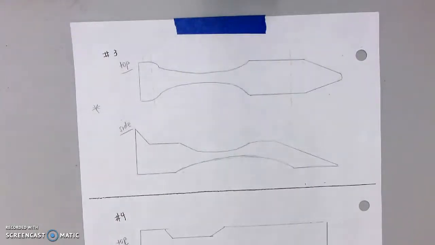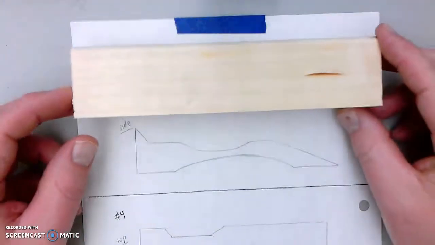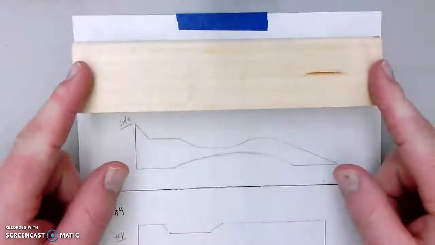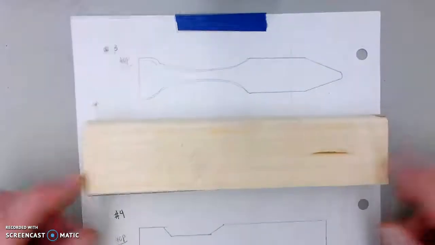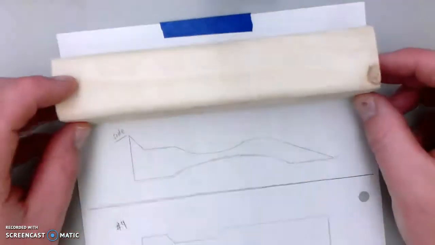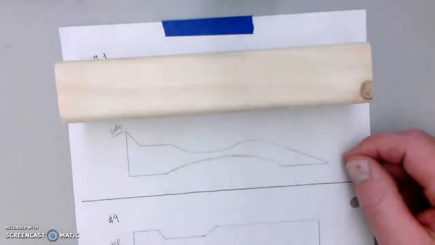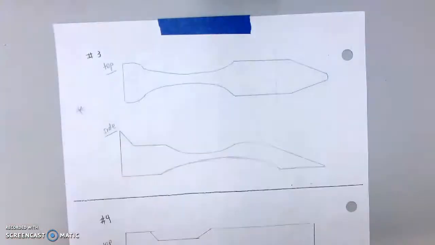Now I want to do this to scale, meaning I want to make this the actual size that my car is going to be. So what I mean by that is if this is the block of wood, I want it to be just like this, from the side view. So I want it to be the exact size, and if I flip it and look at it from top down, I want it to be this exact size. Okay, so how are we going to do that?